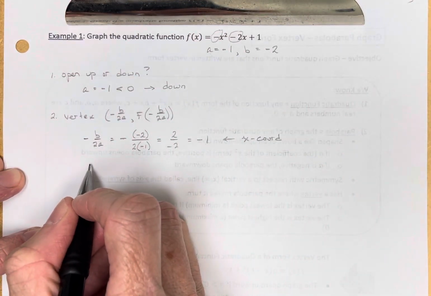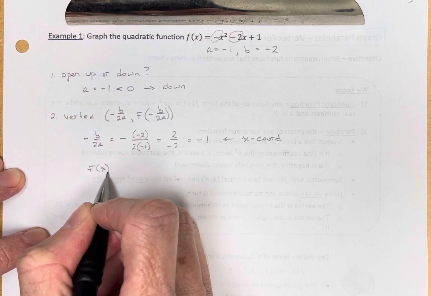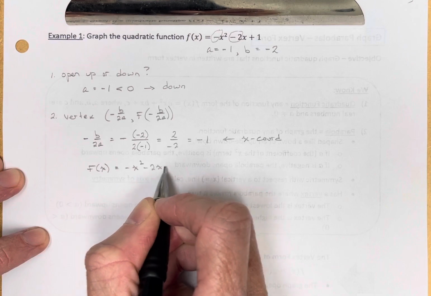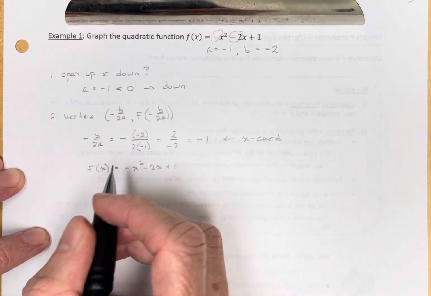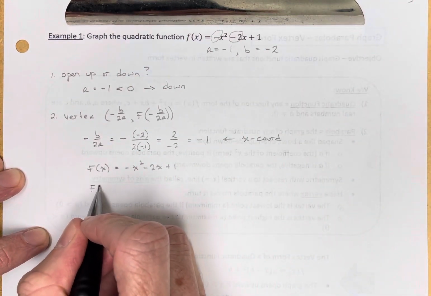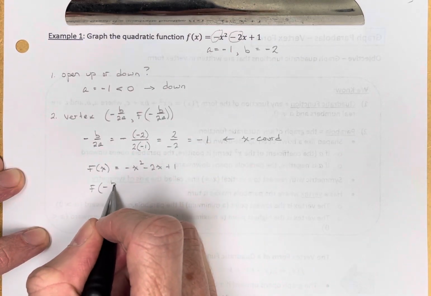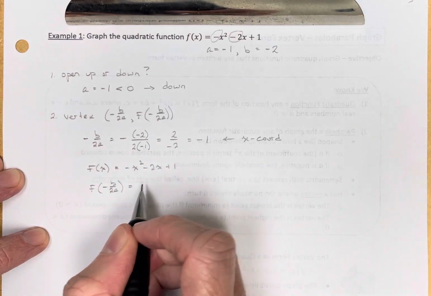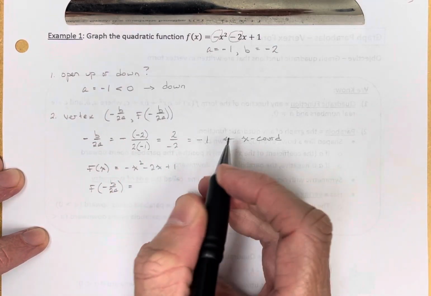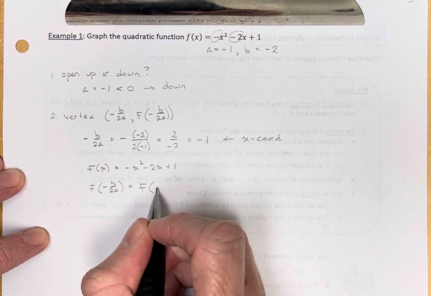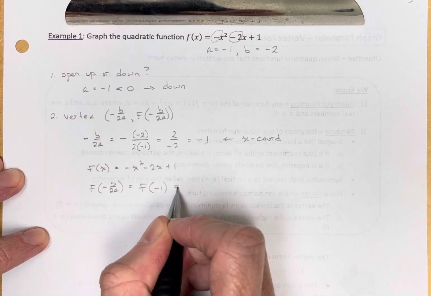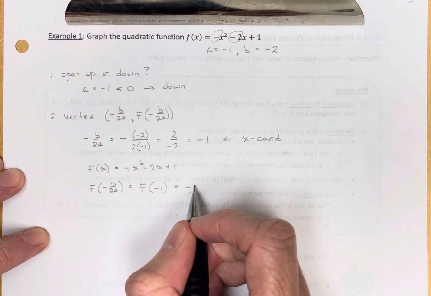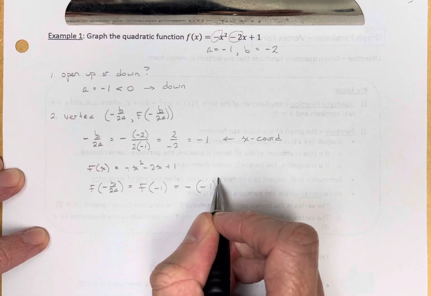So I know that f of x is equal to -x squared minus 2x plus 1. I'm simply copying this. I need to come up with f of -b over 2a. Well, -b over 2a is equal to -1. I just calculated that. So that's equal to f of -1. So I'm going to put -1 into here. I have a negative sign, don't lose it. And I'll put the -1 in parentheses and square it.